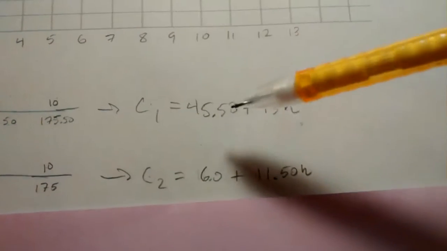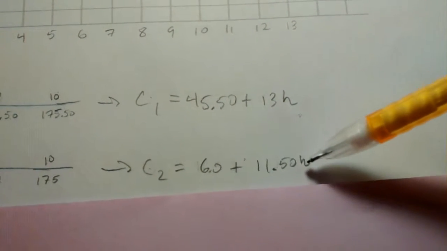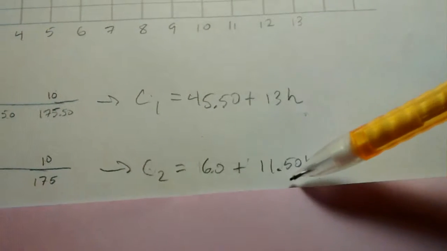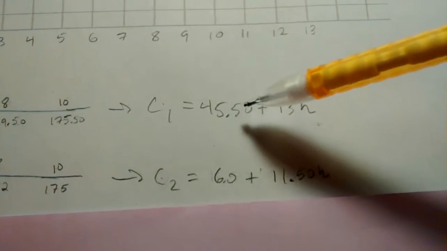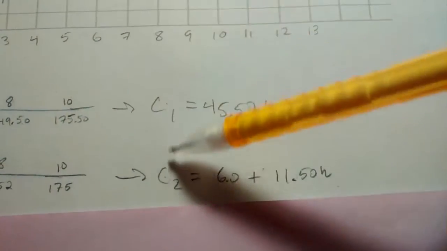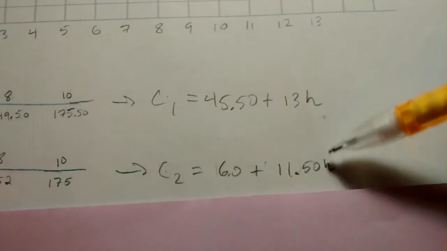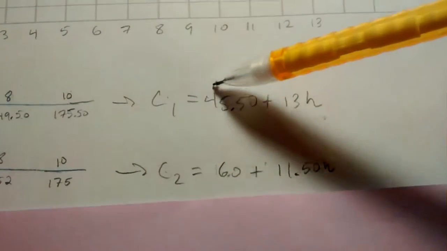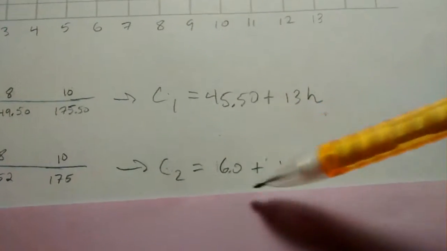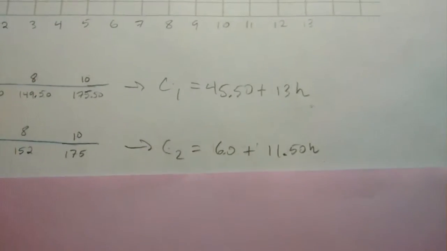My two symbolic rules were this. That second one should have been 1150 times h, by the way. So $11.50 per hour. And so to find out when these guys are equal, to find the h value that makes them equal, the technique is to set these expressions equal to each other and then solve algebraically.